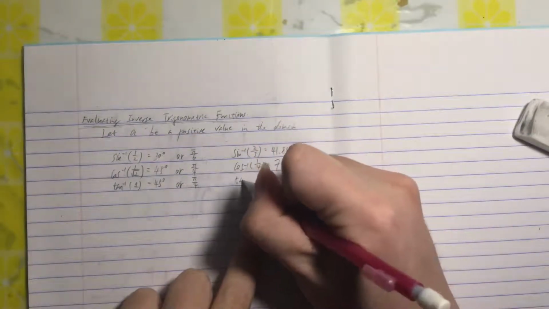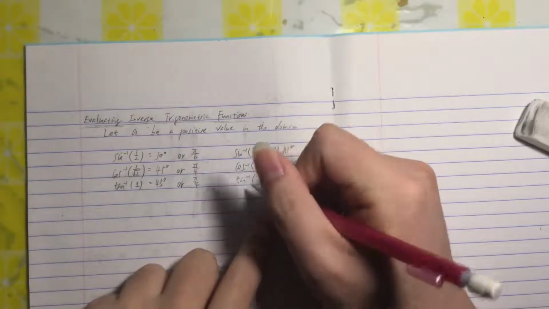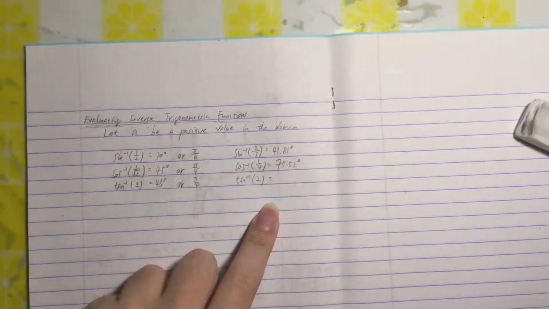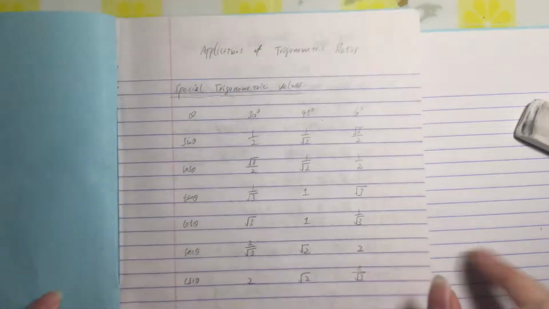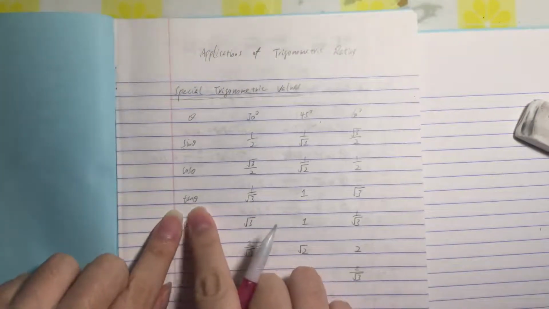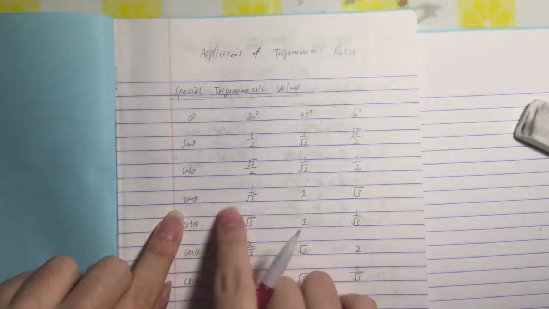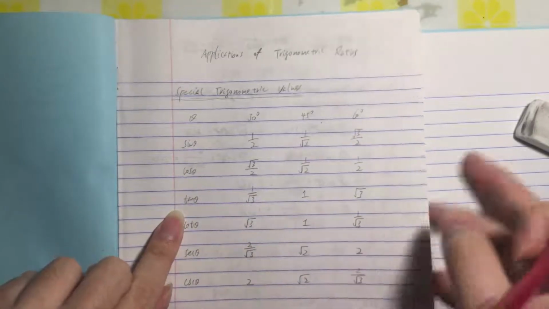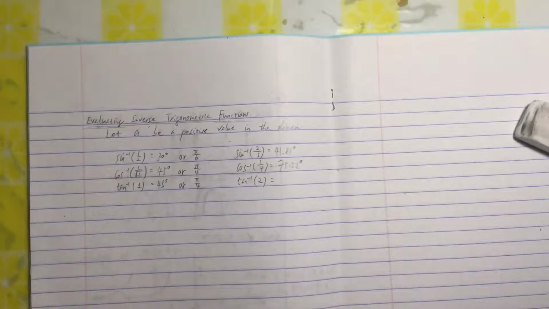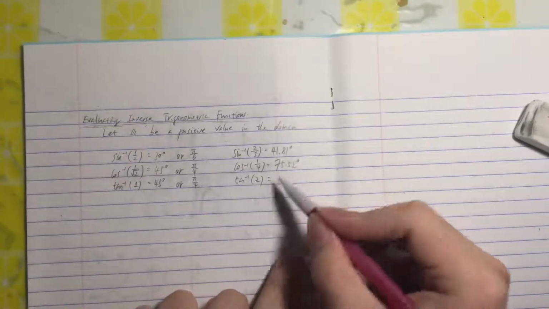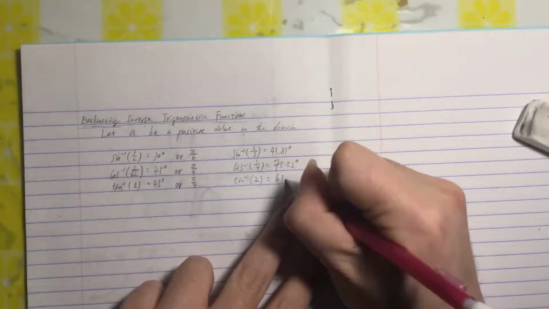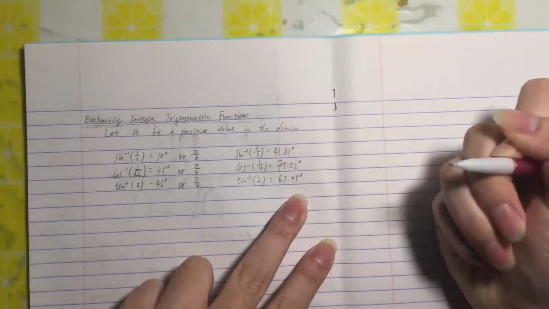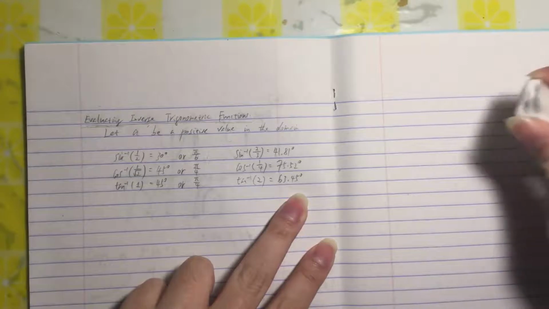Next, how about inverse tangent of 2? We know that for the tangent function, 2 is not a special value. If 2 is not a special value for tangent, we must use a calculator. In my calculator, inverse tangent of 2 is 63.43 degrees.